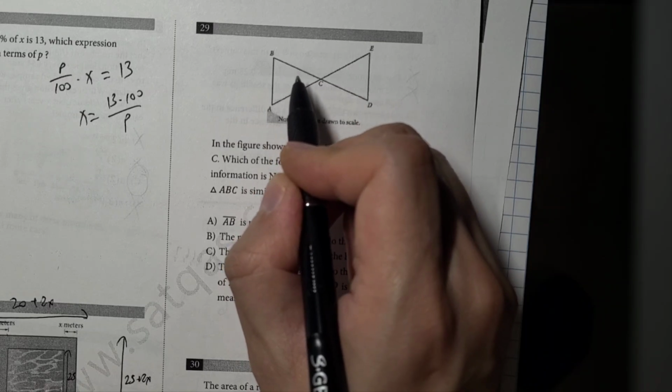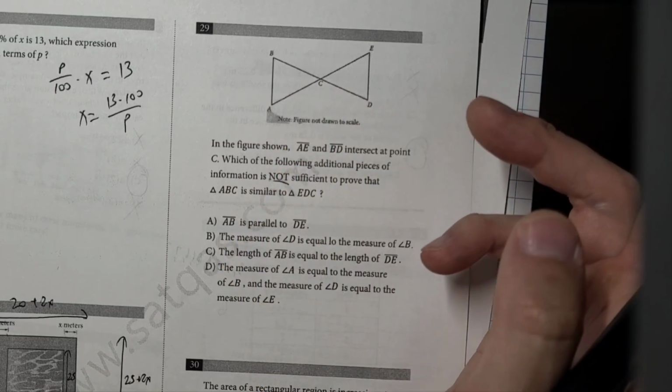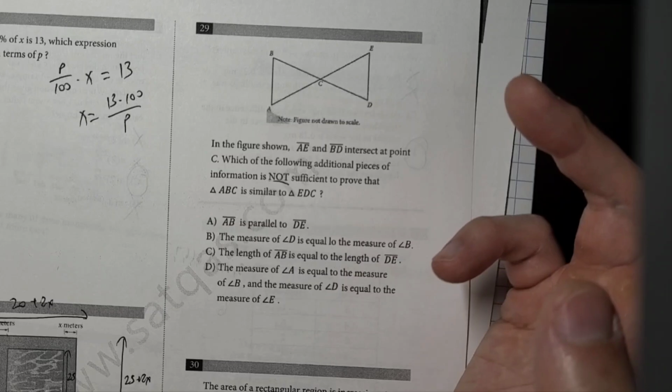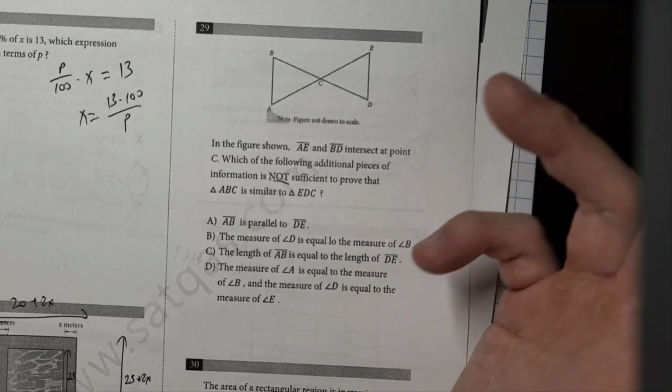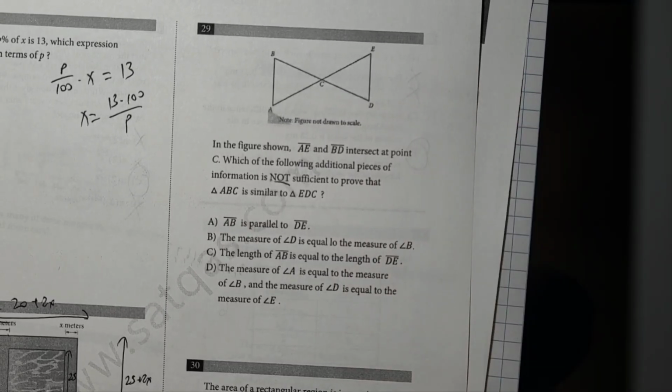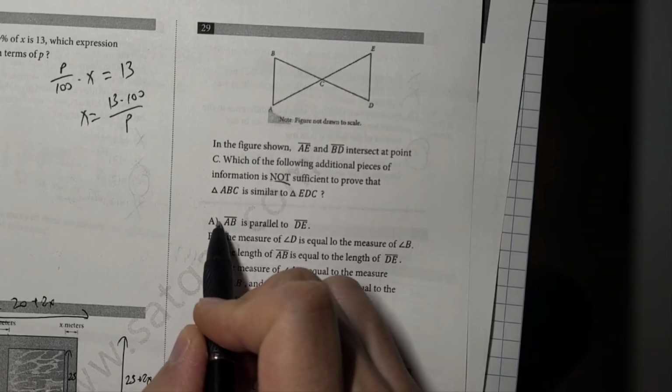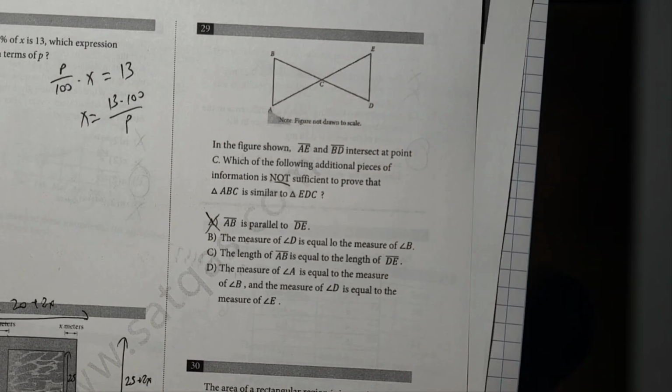You just need two congruent angles to prove that two triangles are similar, because the third angle must be 180 minus those other two, so they must be the same. So this is sufficient, so cross that one out.